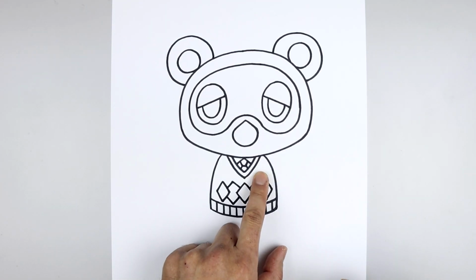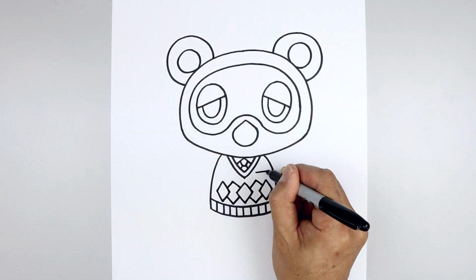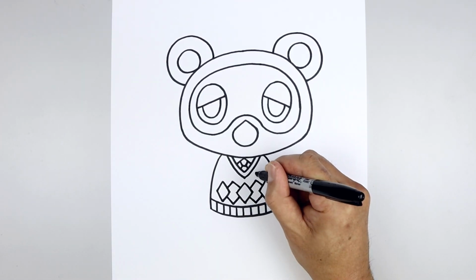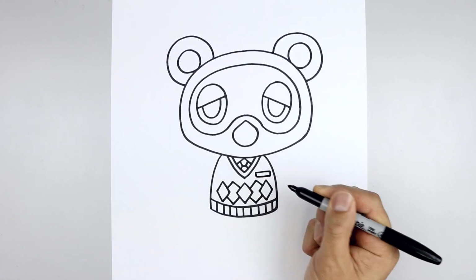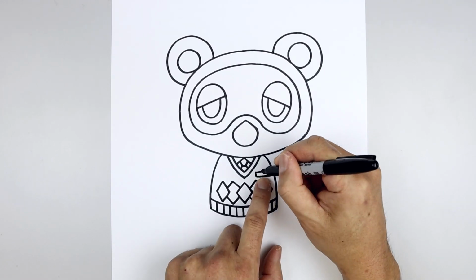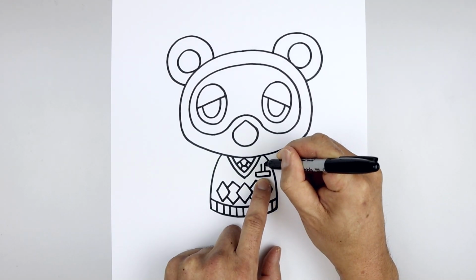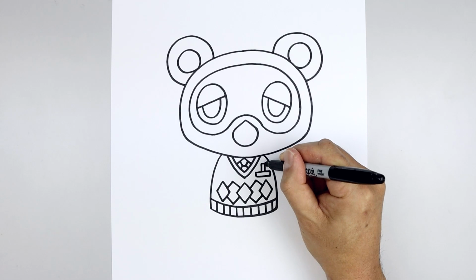And then we'll add that pocket and pen on the right side. Start with a straight line, come down the sides with a short line, and then go across the bottom. Now we're going to add that pen. In the center, draw 2 straight lines going up, and then close off the top.